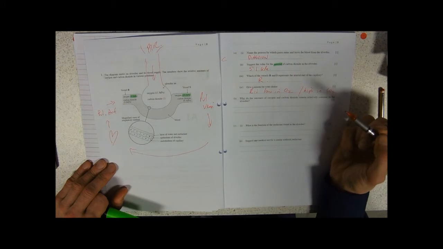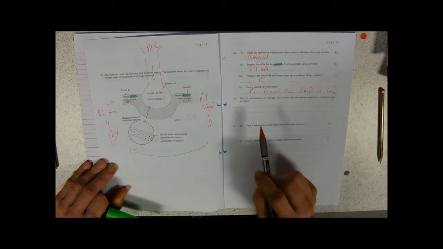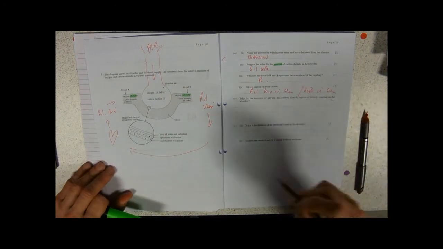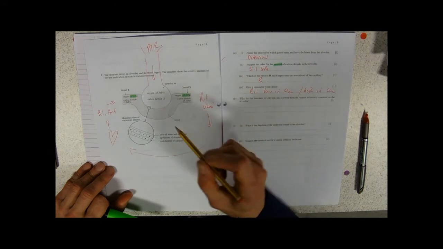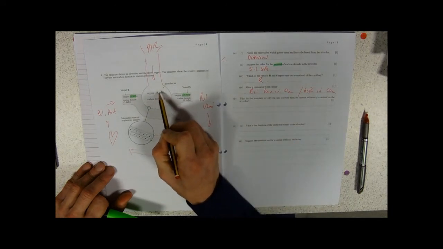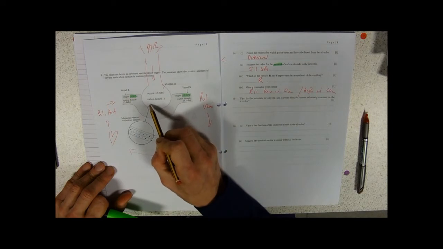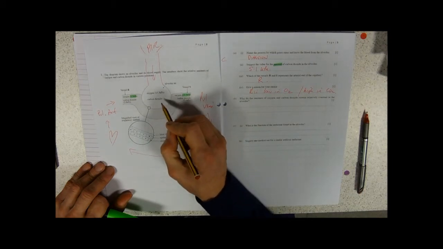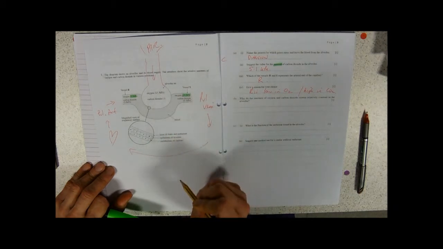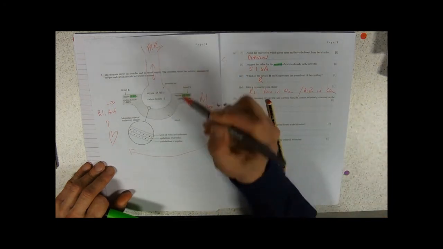Part B. Why do the amounts of oxygen and carbon dioxide remain relatively constant in the alveolus? So here's the alveolus, and it's saying that these tend to stay the same. Well, you'd think they would go down. You think the oxygen would go down and the CO2 would go up, and that indeed does happen, but it seems to magically go back to the same numbers. That is because of ventilation.